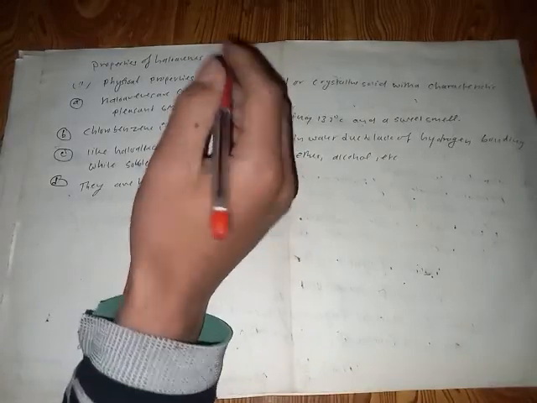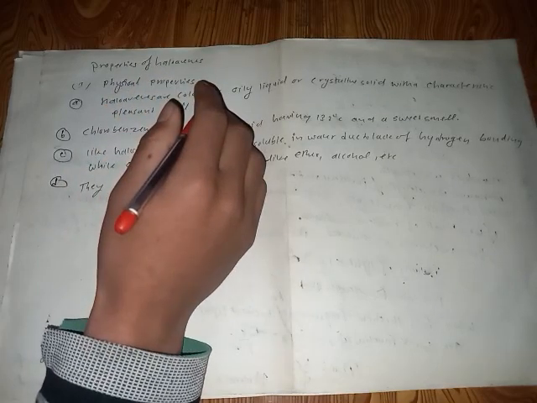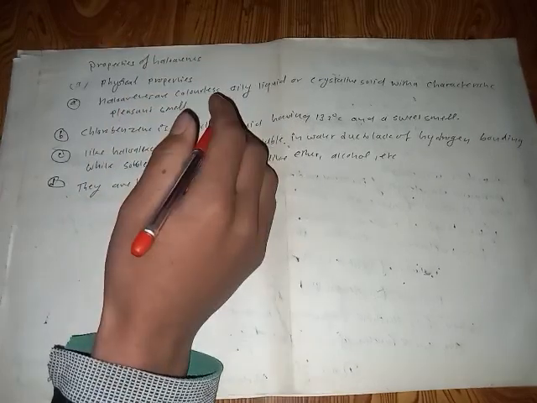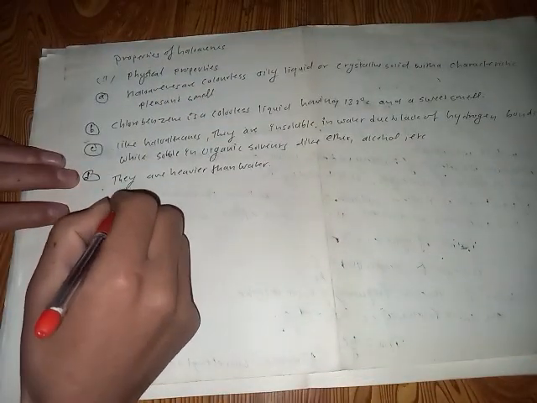Next I'm going to discuss the chemical properties. The chemical properties of aryl halides are due to the aromatic ring and the halogen atom. At first, point number one: the reaction due to the halogen atom, which is the nucleophilic substitution reaction.